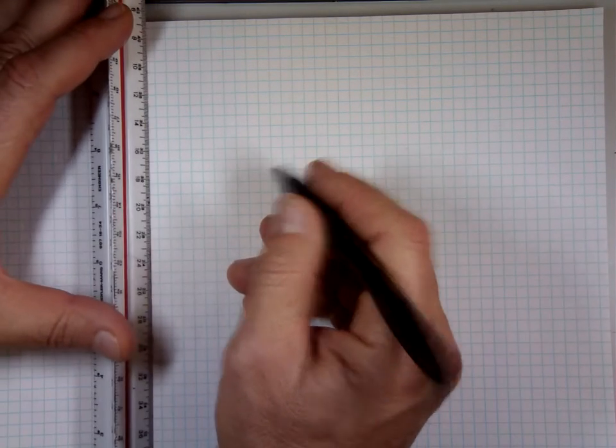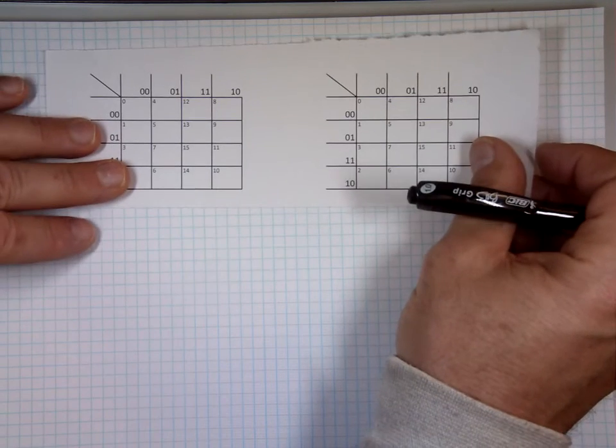Oh wait, I have my K-maps here. Perfect. There we go. I like these.